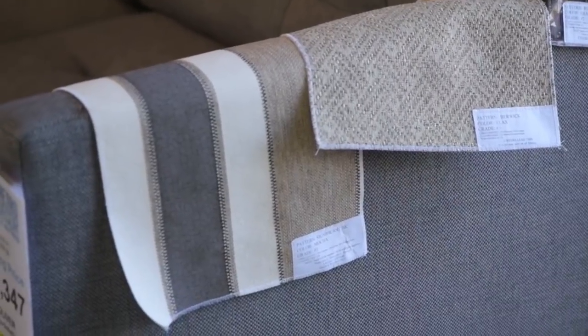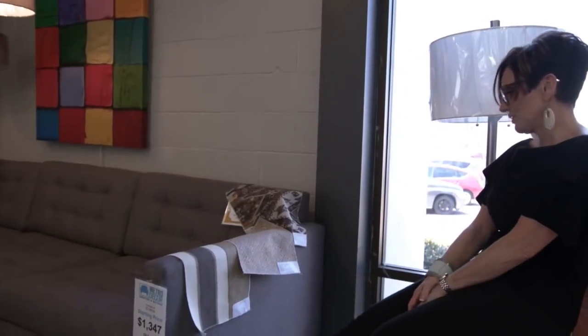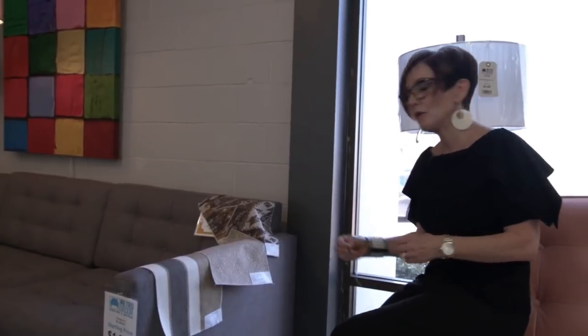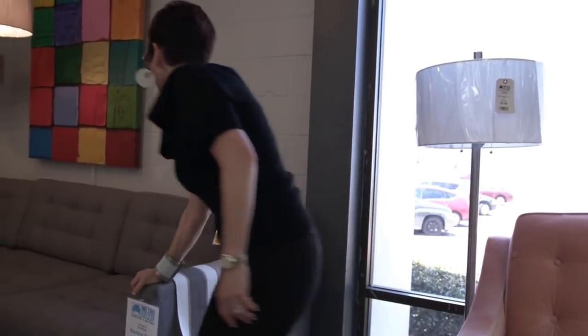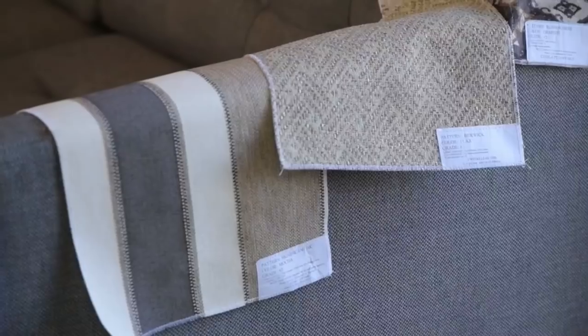I think that's actually really nice. I love the texture of that. I think it looks very manly, and I think it would be really hardy. And let's see how comfortable it is. It's pretty comfortable. I mean, it could use a different kind of seat cushion. This is a good one, I like this.